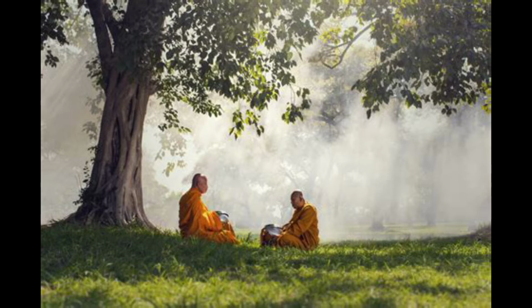"It is overfull," he said. "No more will go in." The master said, "Like this cup, you are full of your own opinions and speculations. How can I show you Zen unless you first empty your cup?" So this is a popular koan that focuses on the value of learning, unlearning, and relearning.